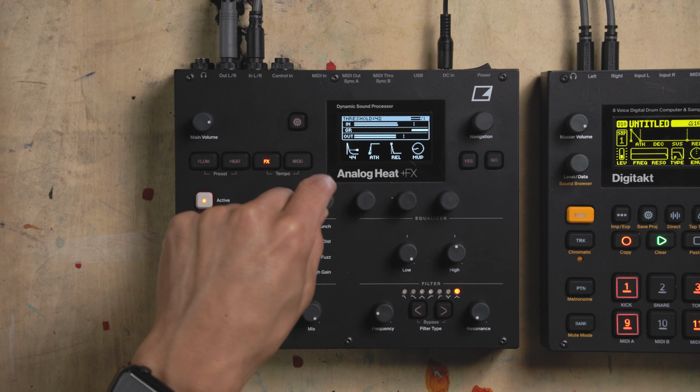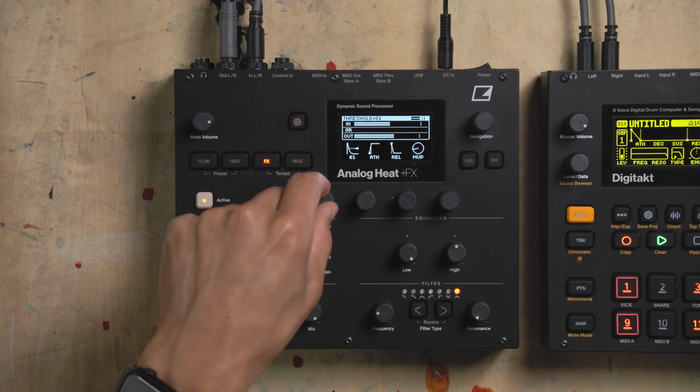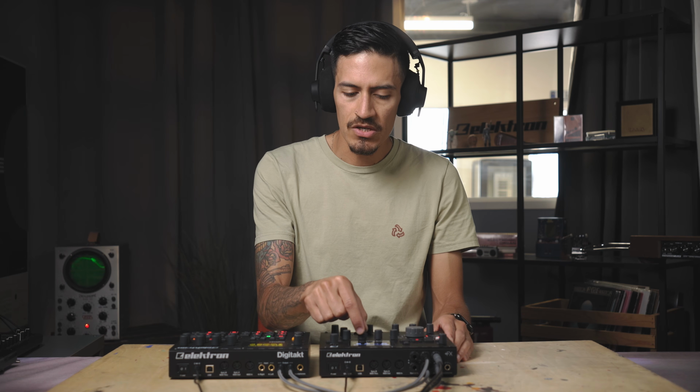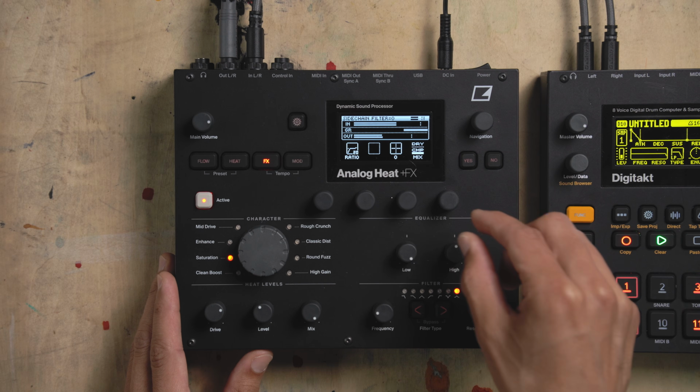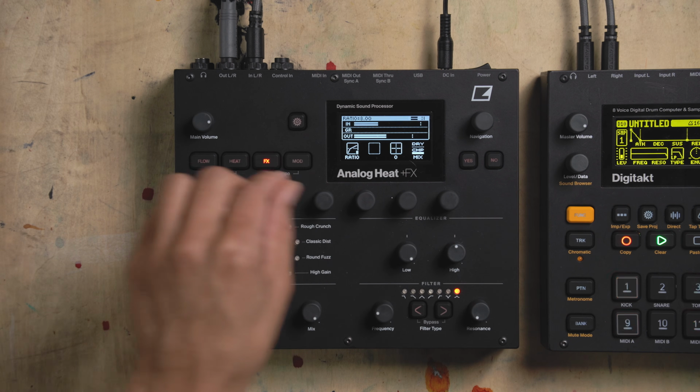And then our threshold, right, and we can use the sidechain filter to really choose which frequencies we want to be affected by the compressor. But personally, I really like leaving it right in the middle. We'll soften this up again.